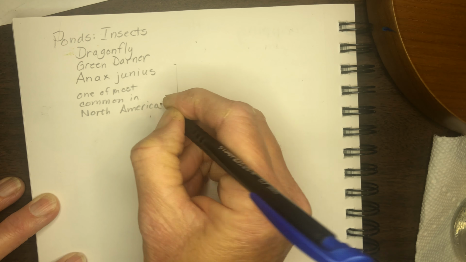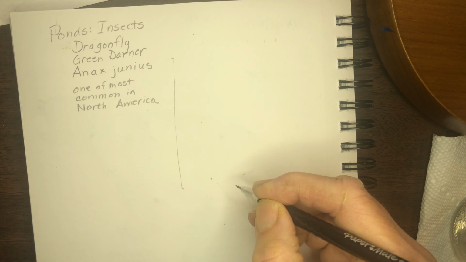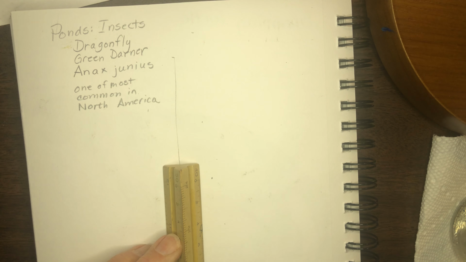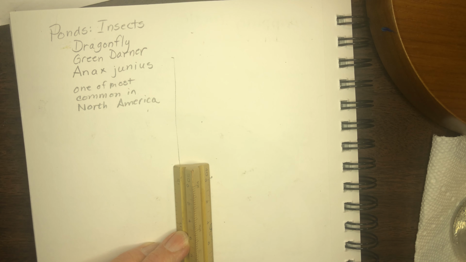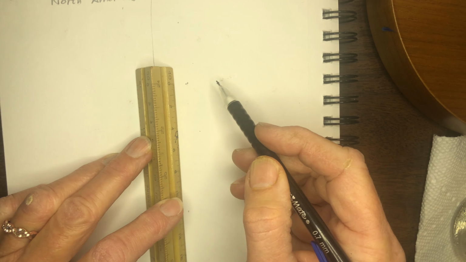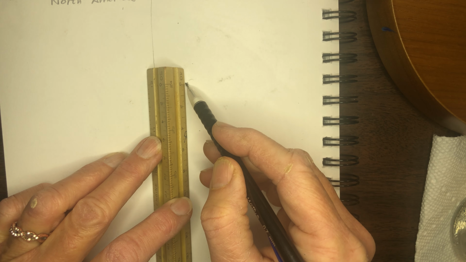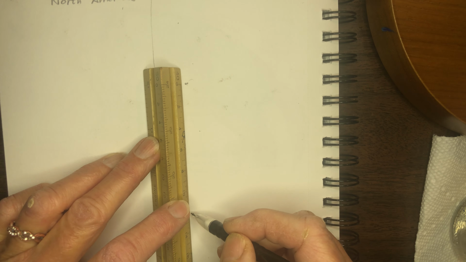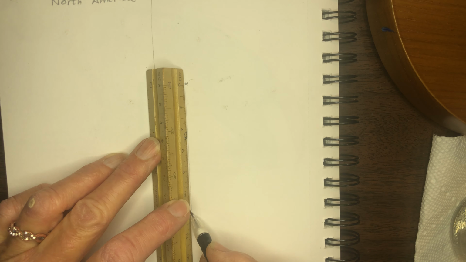Okay, because I have a lot that I'm writing, I think I'm going to go ahead and make my dragonfly a little bit lower so I have room for what I'm writing. So I'm going to again measure out 12 centimeters, starting at the 0 on my ruler down to 12, and just draw a little line as my guideline.